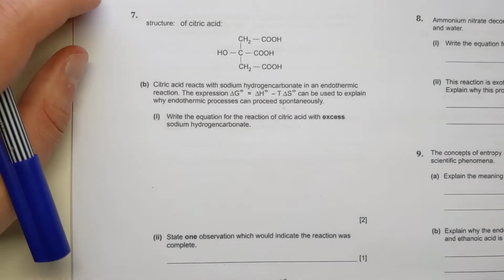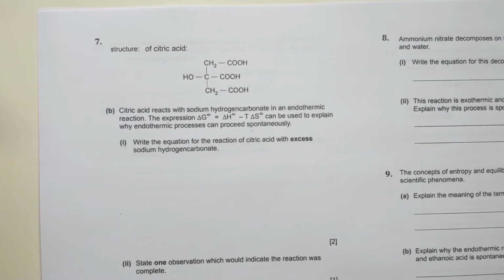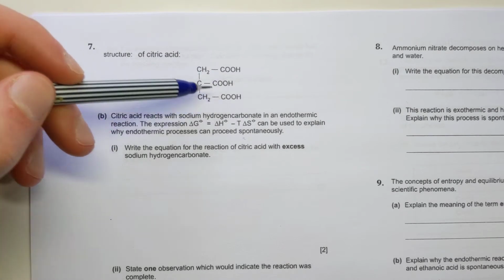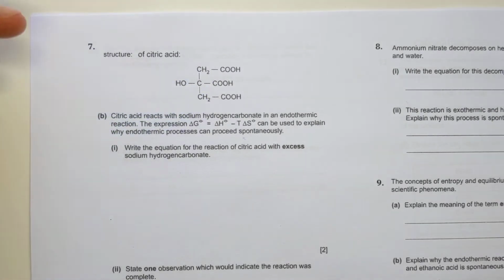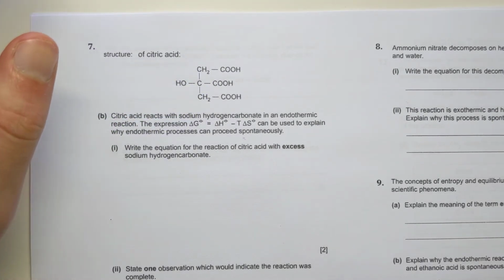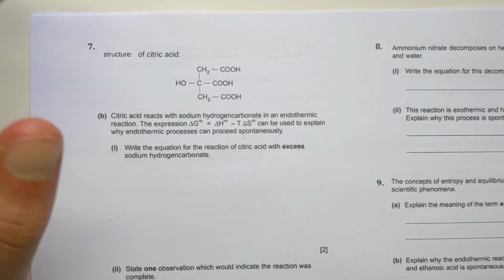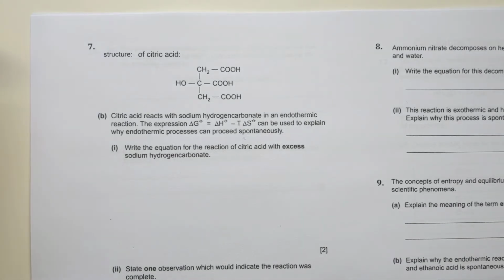On to question 7, you're given the structure of citric acid, which is a carboxylic acid, but there's basically 3 units of it. Citric acid reacts with sodium hydrogen carbonate in an endothermic reaction. Part 1, write the equation for the reaction of citric acid with excess sodium hydrogen carbonate. Now that seems like a very horrible question.